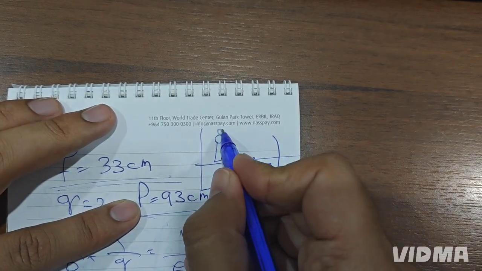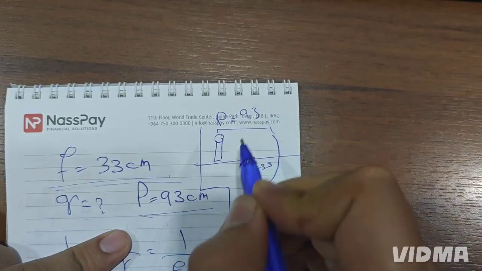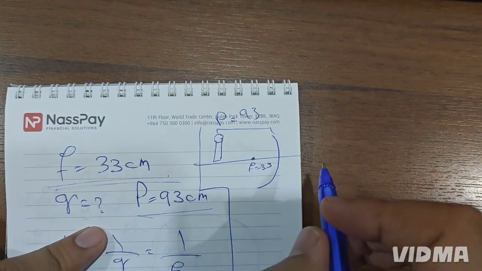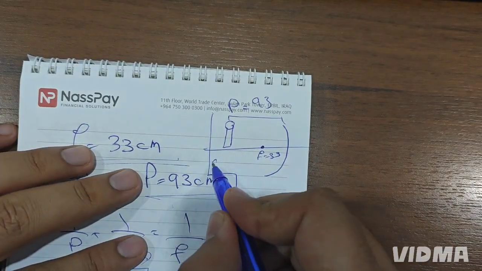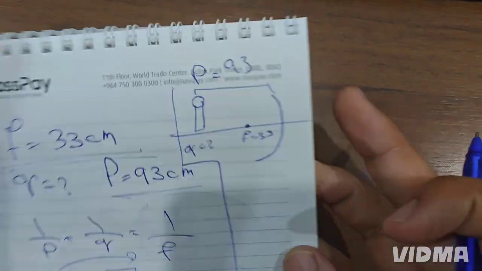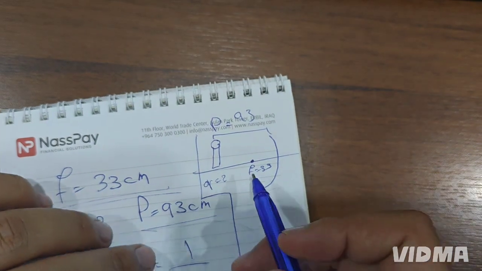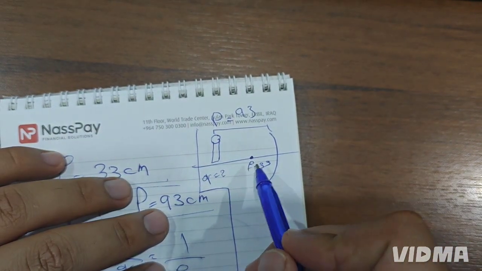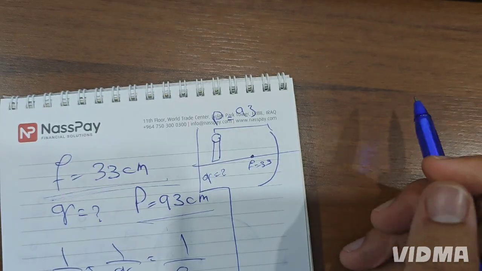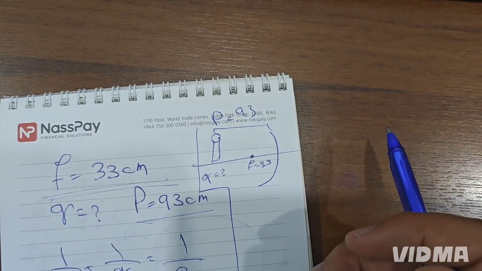The distance P to the mirror surface is 93 centimeters, and we have to find where the image is going to be created, the Q. We found the value of Q, which is equal to 51.